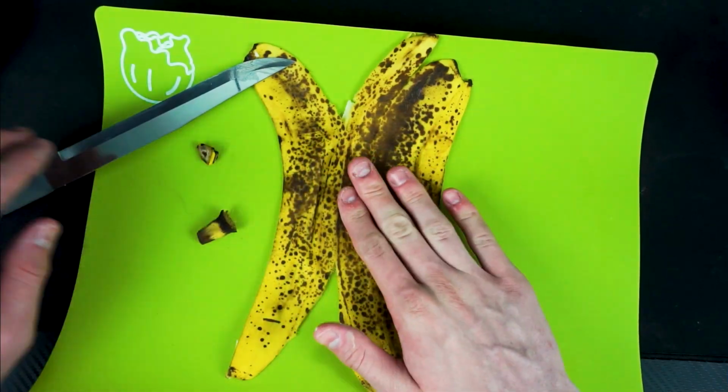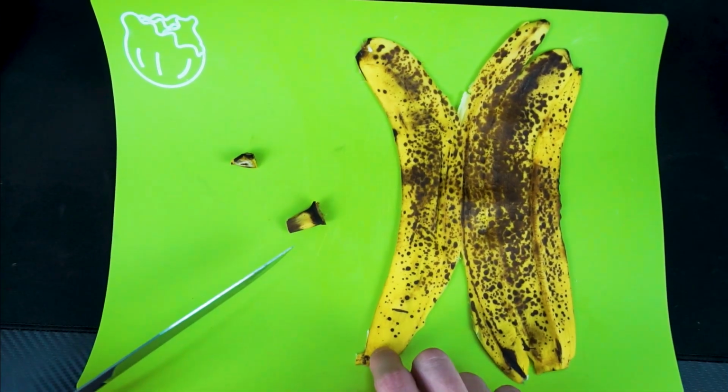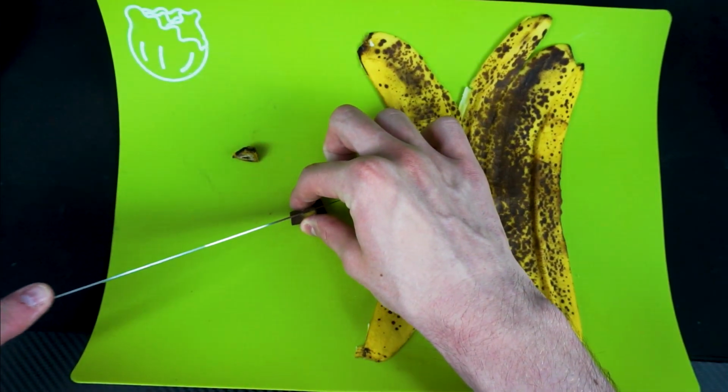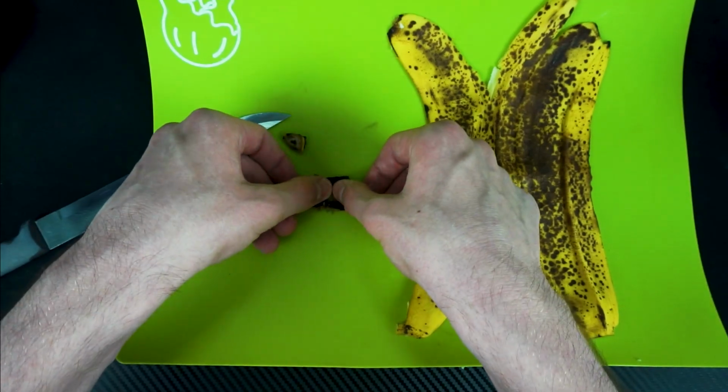And for the most part, if we take this banana out of the way, this part is good. It is very flat. And lastly, we have one cylinder here. This was the stem. And all we're going to do is make, once again, one cut on it. And then we can lay it out completely flat.